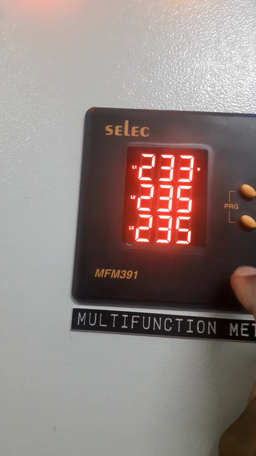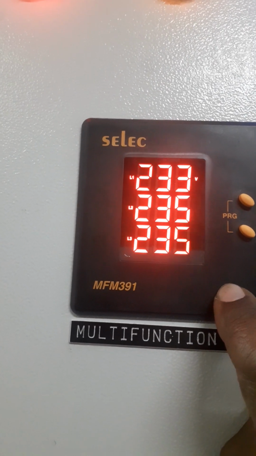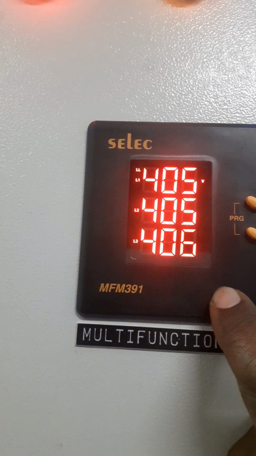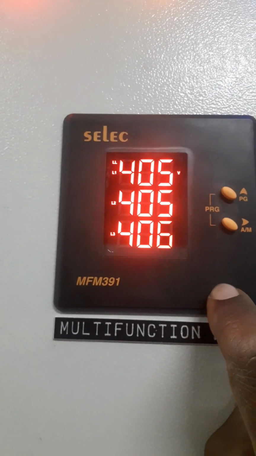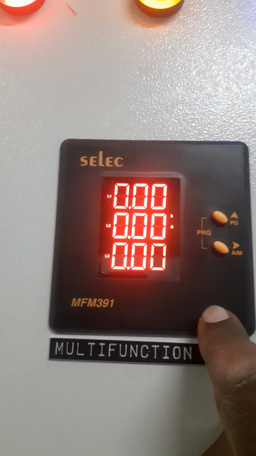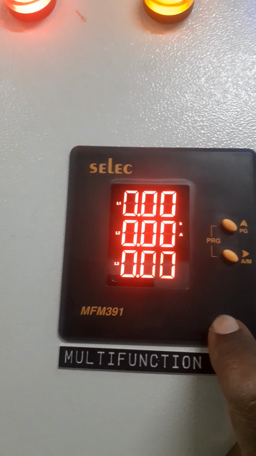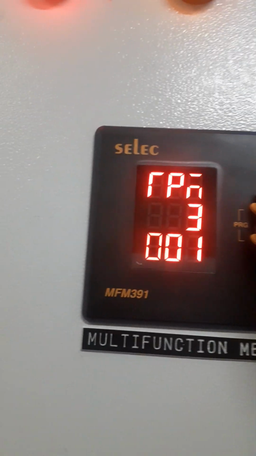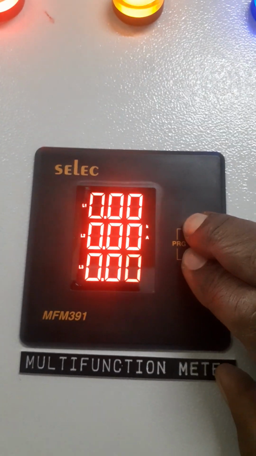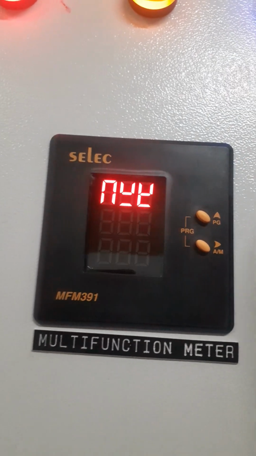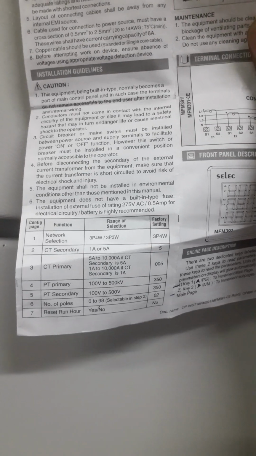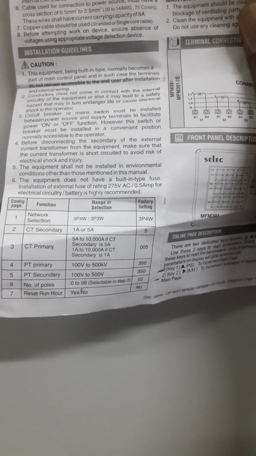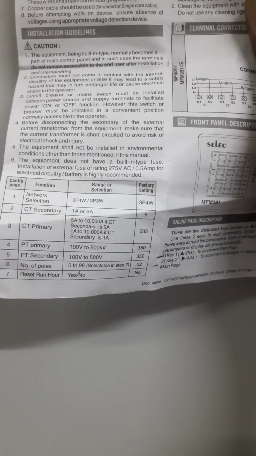The voltage will show that it's between line and neutral. This is between two different lines, the voltage between different lines. If you want to go inside and configure, or go to the parameters and set them, how do you go about it? You just press this for 3 seconds, then we can access the parameters. This one is indicated here, it is the network selection, 3P4W.